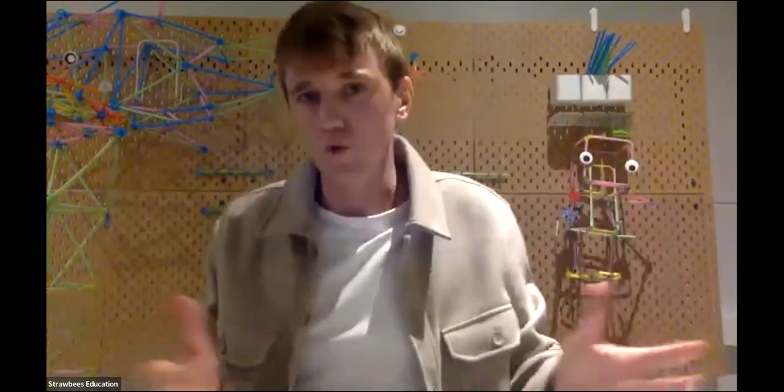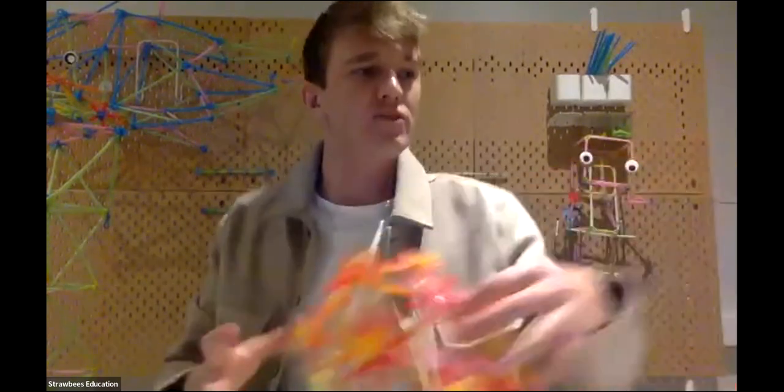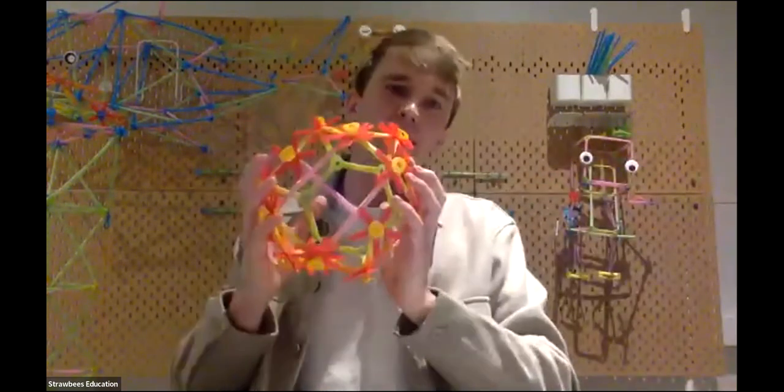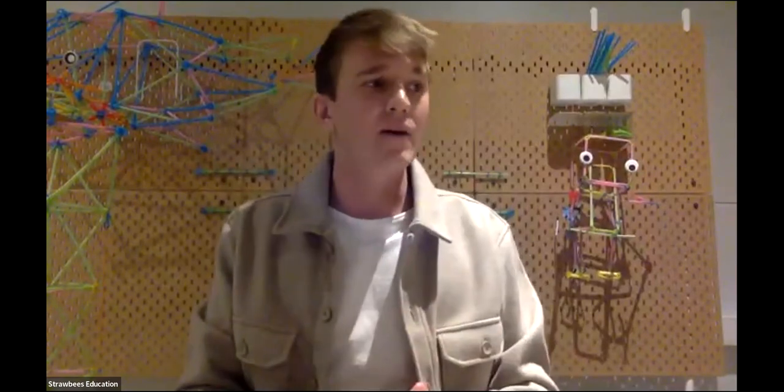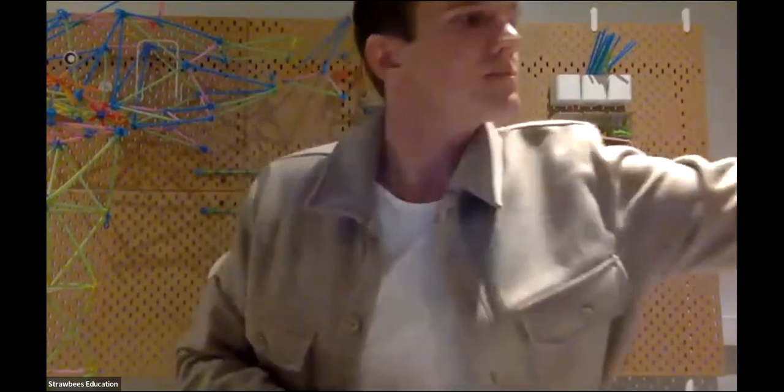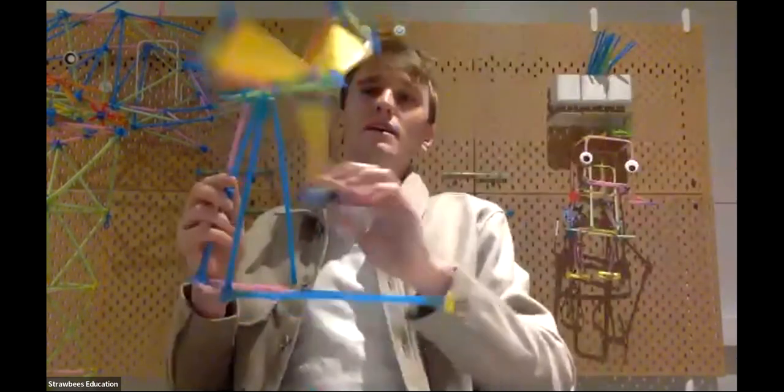Before we start, I'd also like to just introduce what is Strawbiz. So Strawbiz is this hands-on tool. Looks like this. I have different things around me, but you can build basically whatever you like to build. So it's up to you to be as creative as possible. However, we also have lessons that are curriculum aligned, where you find inspirations, but also can follow the curriculum.